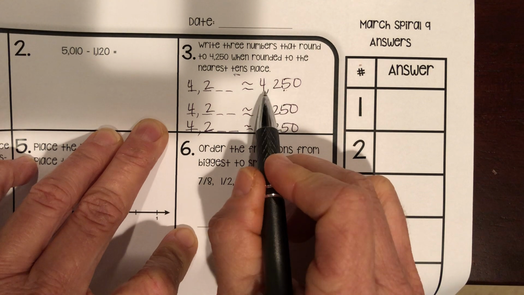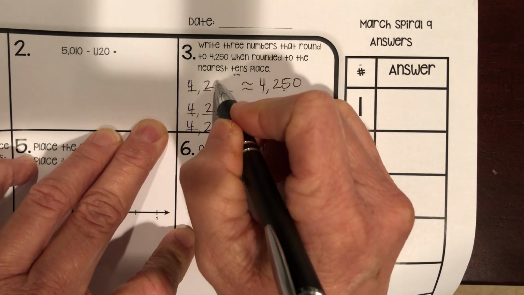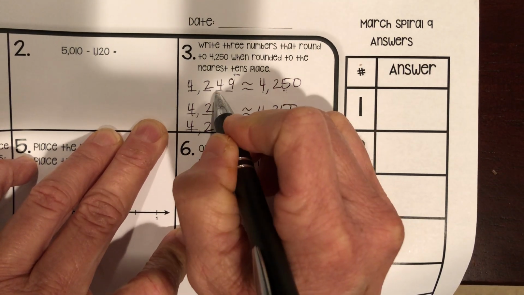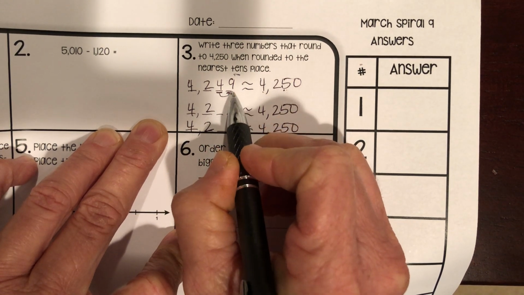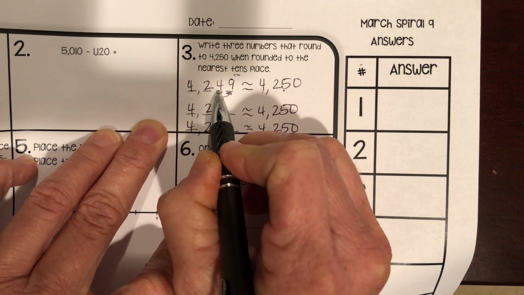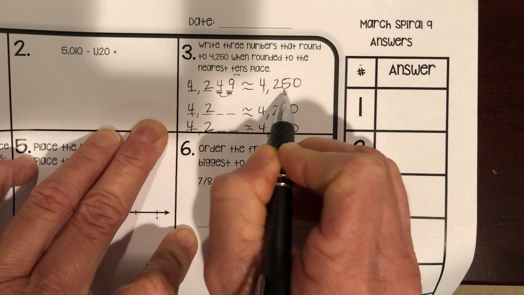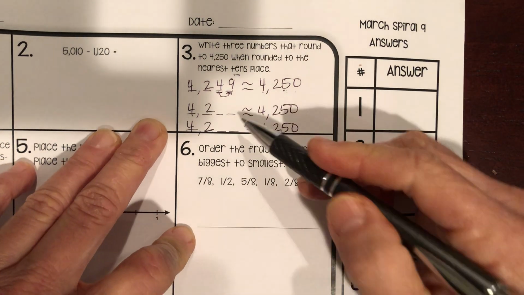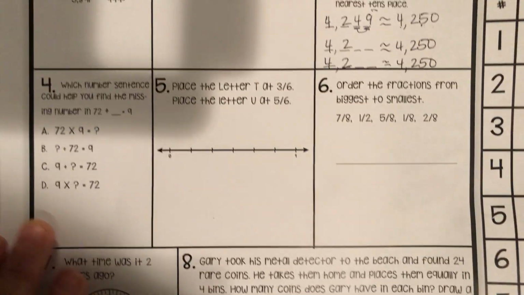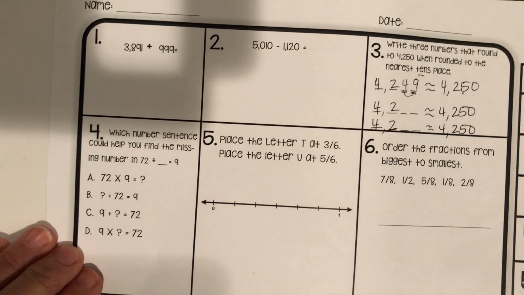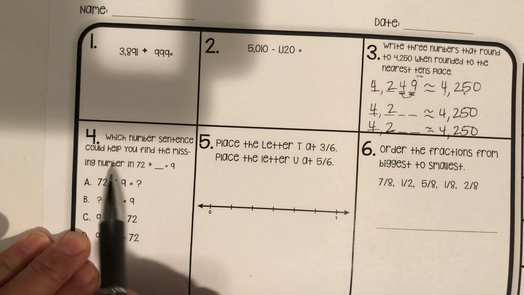So in order to round 4,250, I could have 49 right here because that's my tens place. My number right next door is the 9, which says add one more. So that would increase to 50. Okay, there's a lot of different choices in here for you to do, but I want you to try to do the other two.